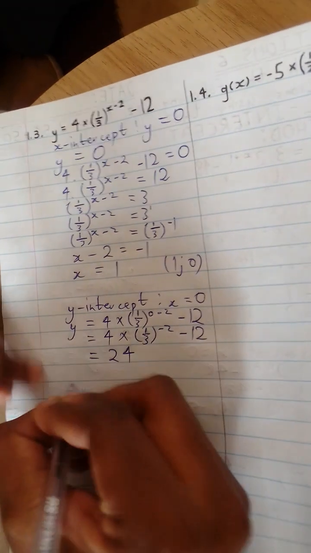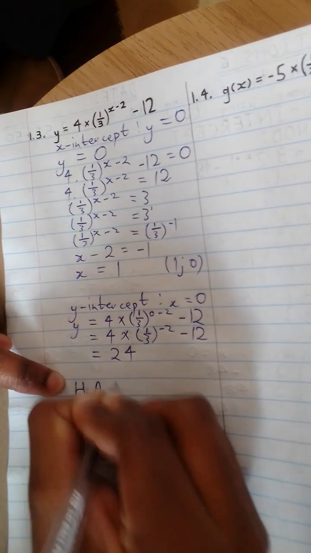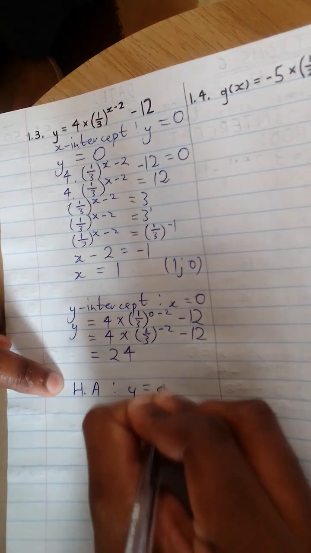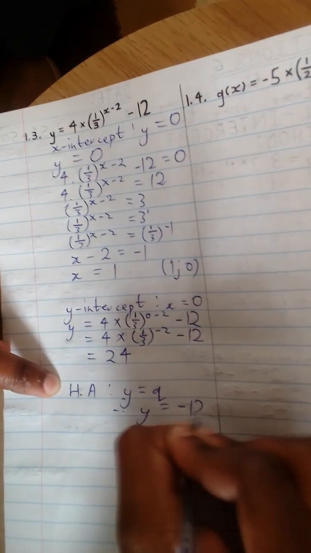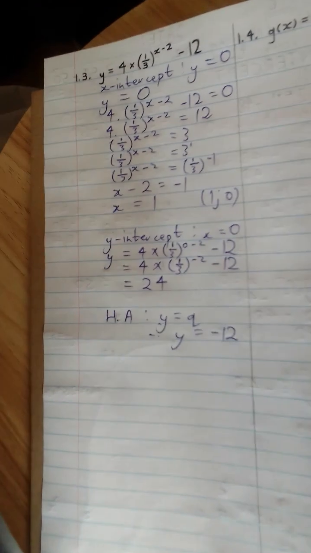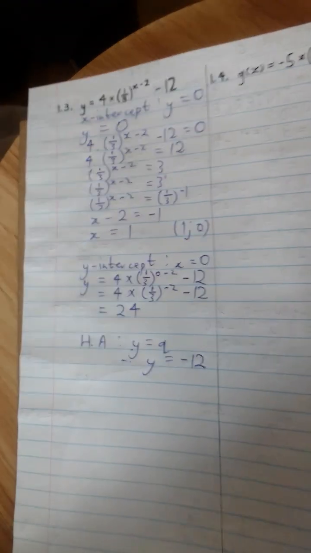Horizontal asymptote. Y is q and q is negative 12, so y is negative 12. Okay, I hope that makes sense.